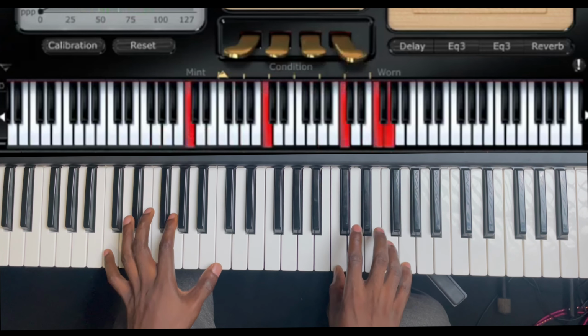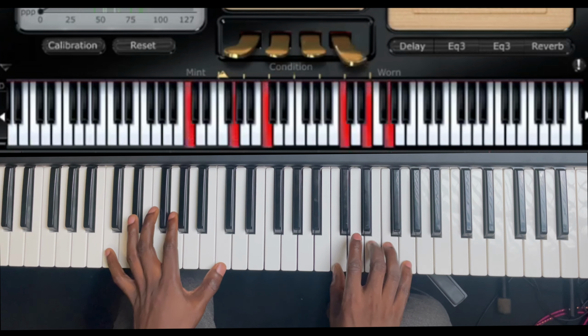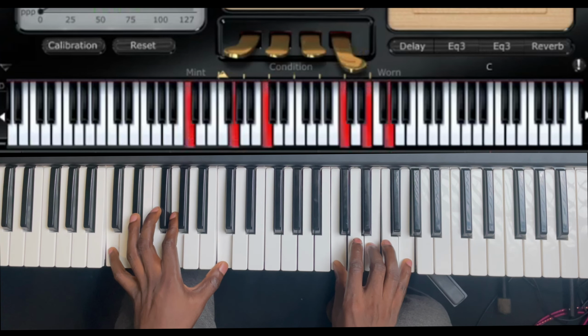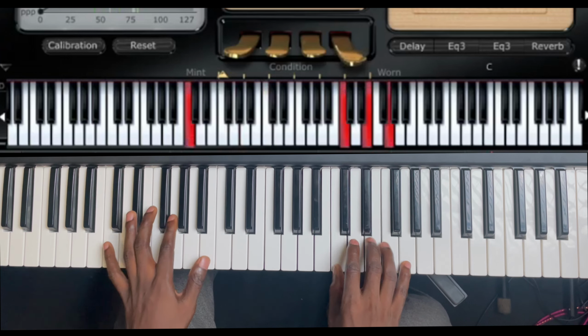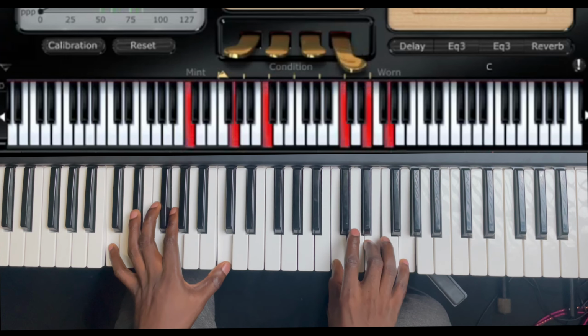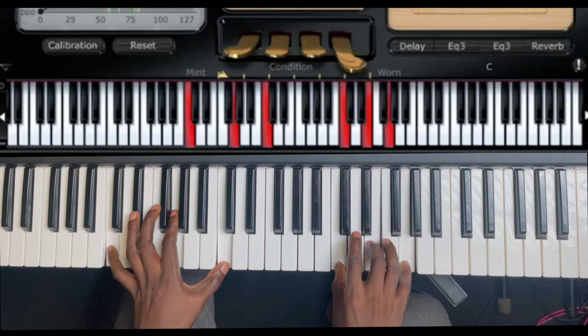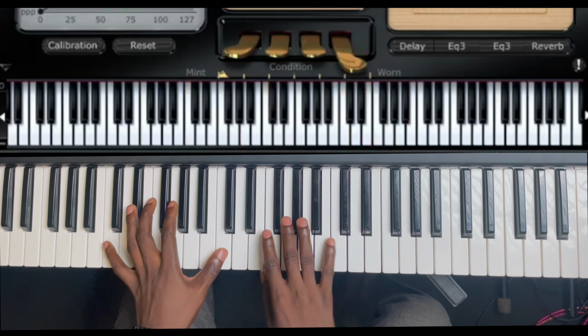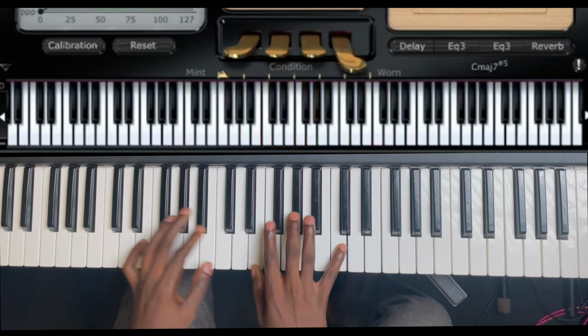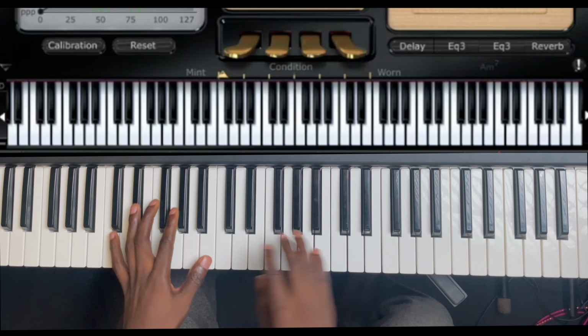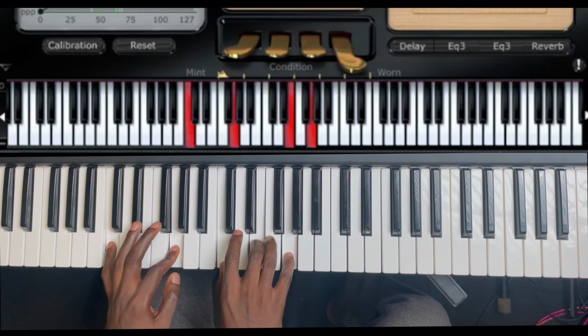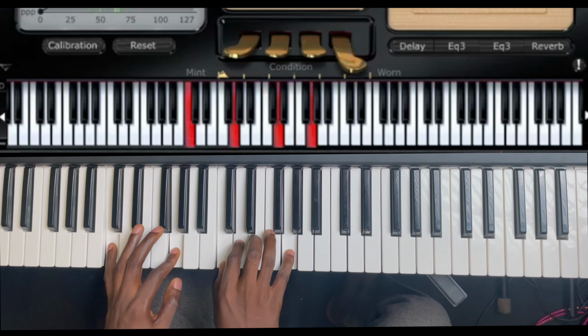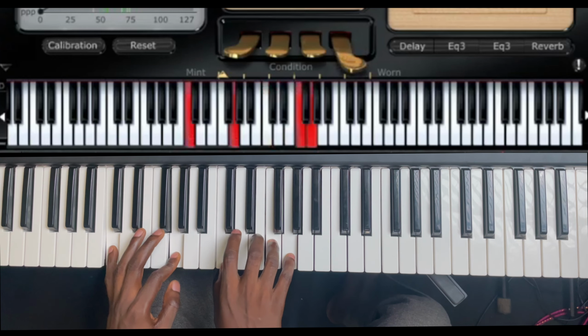Sus 2, sus 4, back to our 1. So it creates that suspense instead of just playing how great as a beginner is our God. You see? You don't even have to do how great is our God. Just how great is our God.